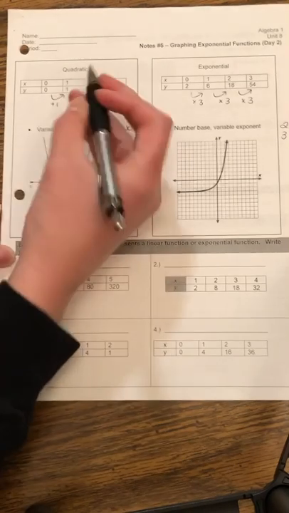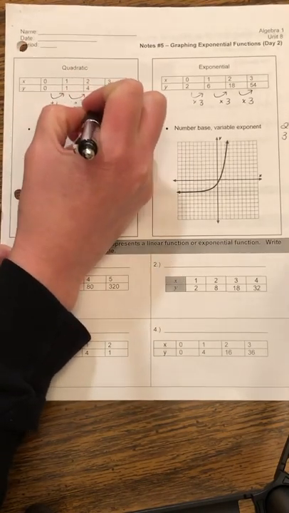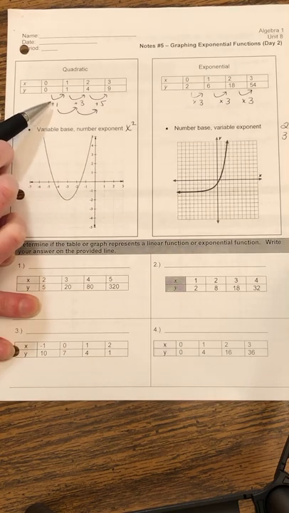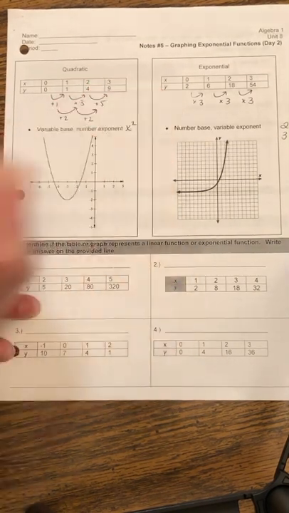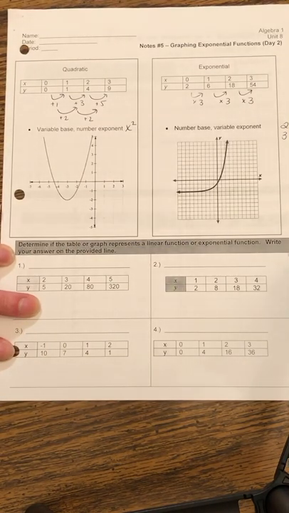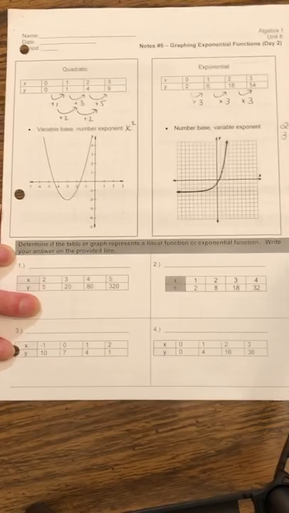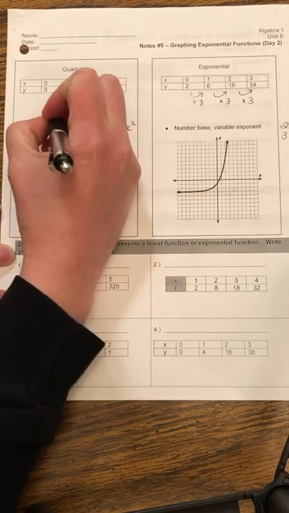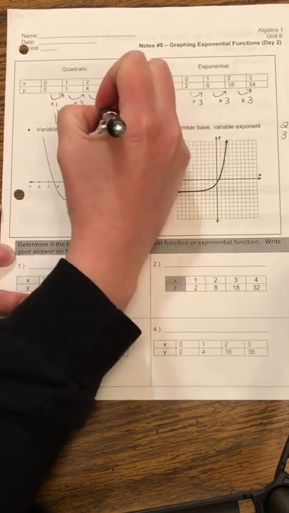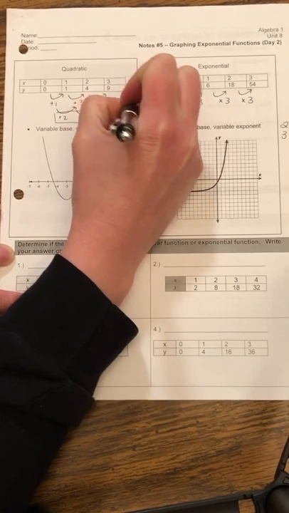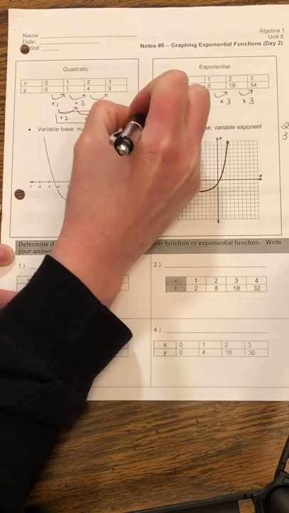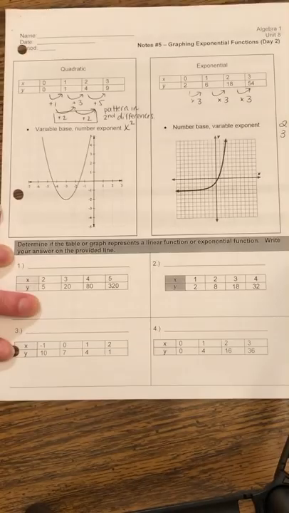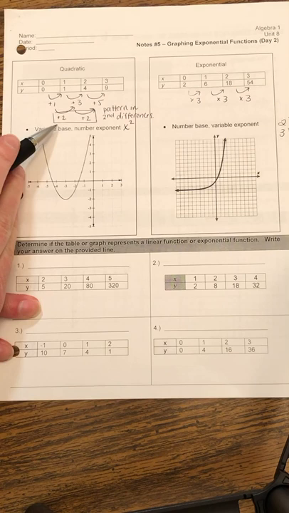But there is a pattern within the 1, 3, and the 5, and it is that to get from 1 to 3, we're adding 2. To get from 3 to 5, we're adding 2. So this is called a pattern in the second difference. So if there's a pattern in the second differences, this is going to be a quadratic function.